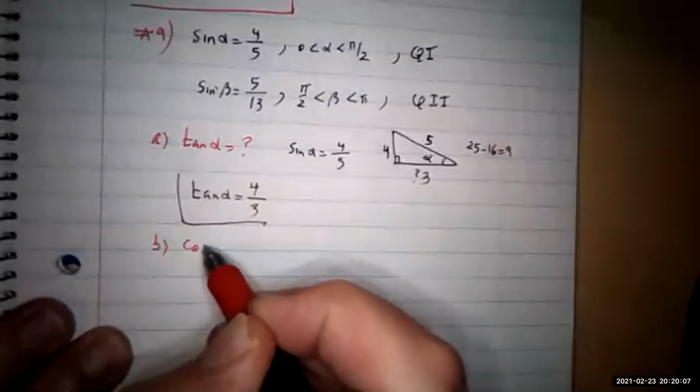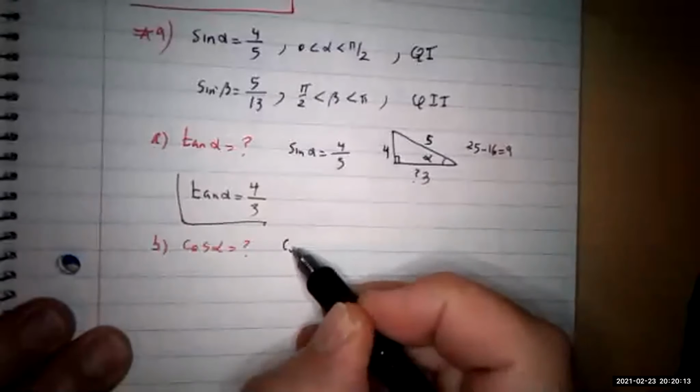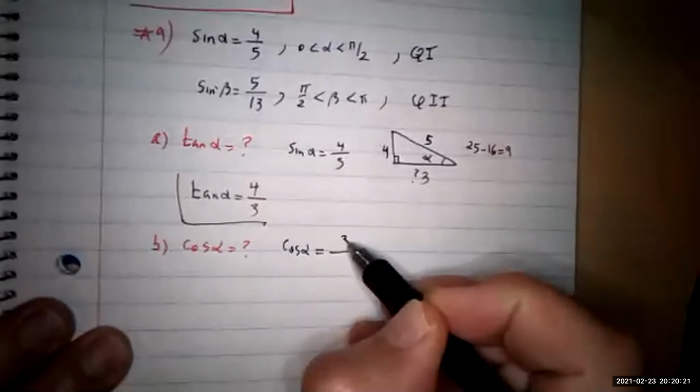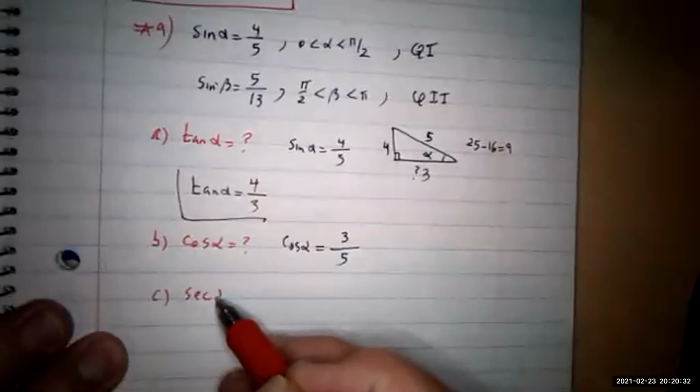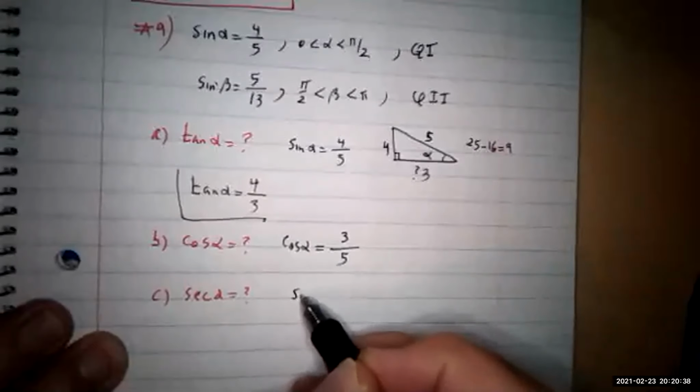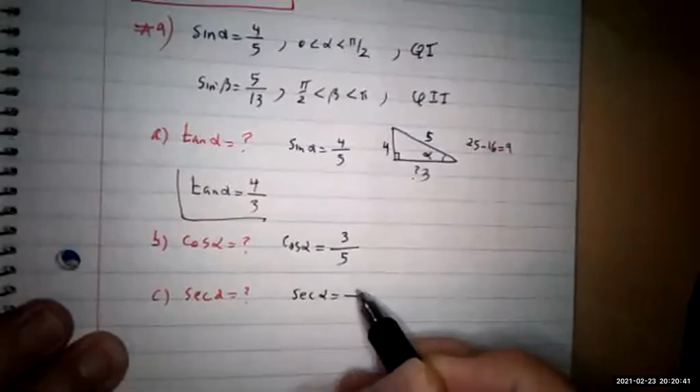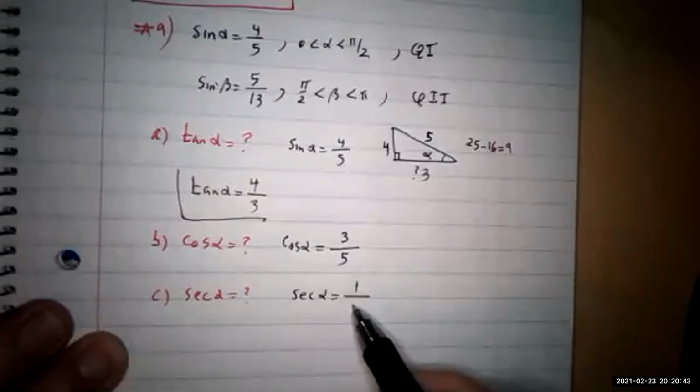So that's a 10. They ask for the cosine of alpha. Again, what's the cosine of alpha? Cosine is adjacent over hypotenuse. Okay. It is 3 over 5. That's the cosine. Okay. Part C, they ask for the secant. You must know that the secant is what? The reciprocal of cosine. Okay, it's the reciprocal of the cosine.